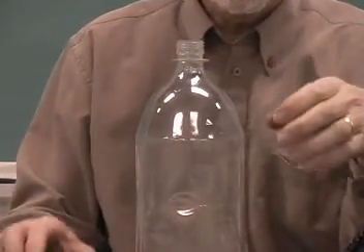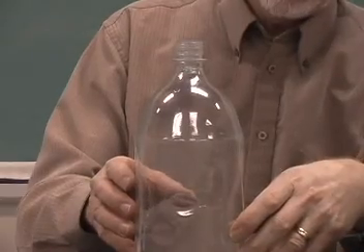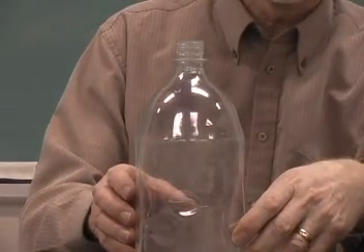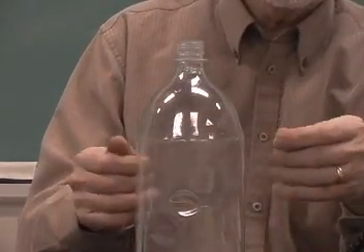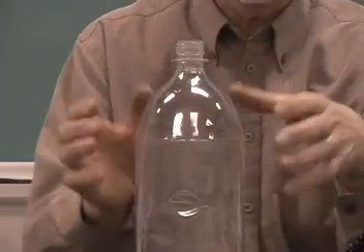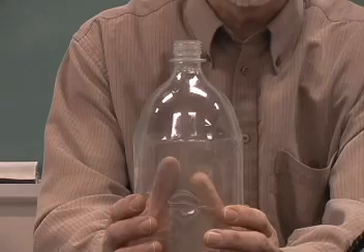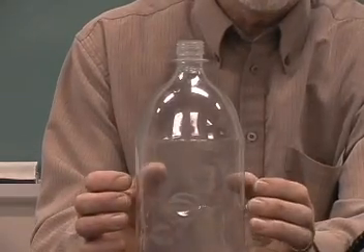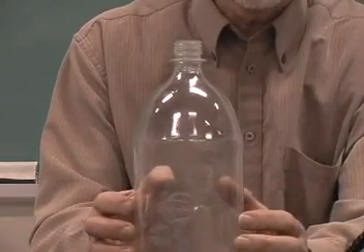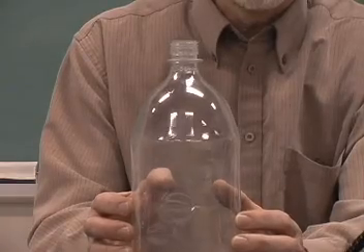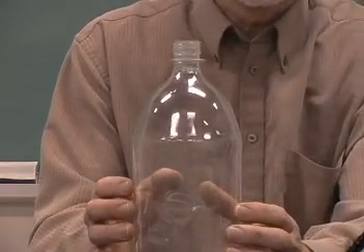You'll notice that the bottle has turned a little bit cloudy when I do that. What happens is when we get a sudden pressure change, a release of pressure, it actually cools the air down inside here and causes some of the water vapor that's in the bottle to condense and form tiny droplets.